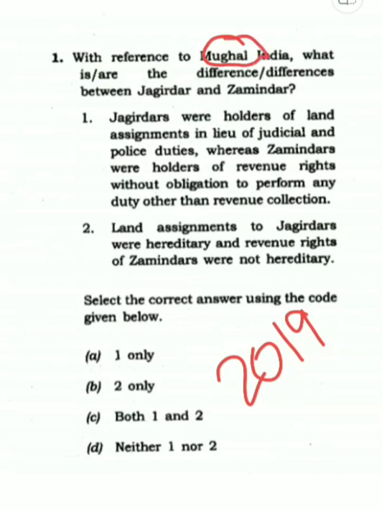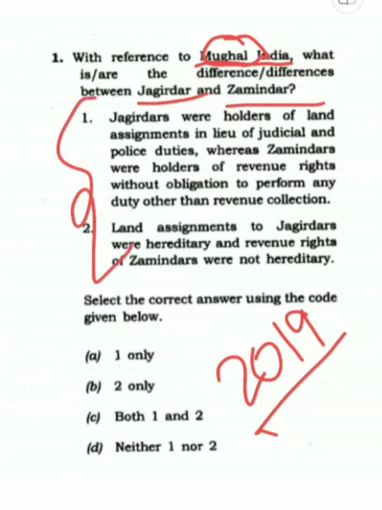But in the UPSC paper 2019, if you see, the first question was about Mughal India again. It was asking us about the difference between the Jagirdar and the Zamindar, and accordingly there were two differences given, and we had to select the first one. This was the first question.